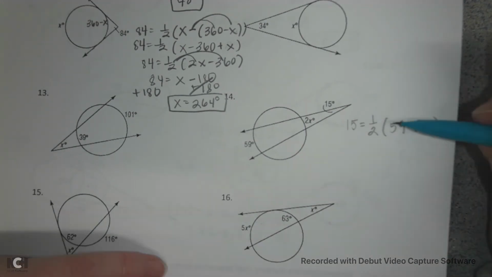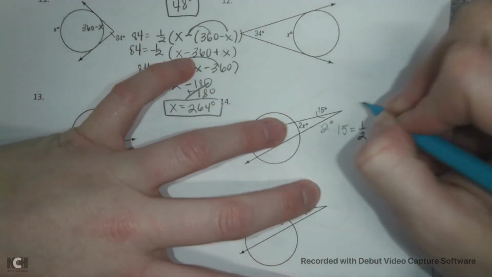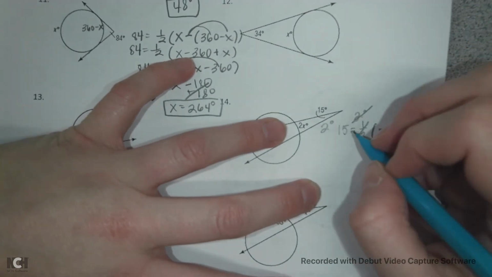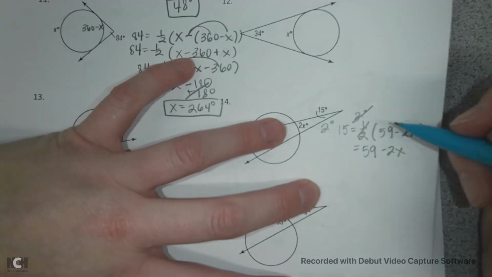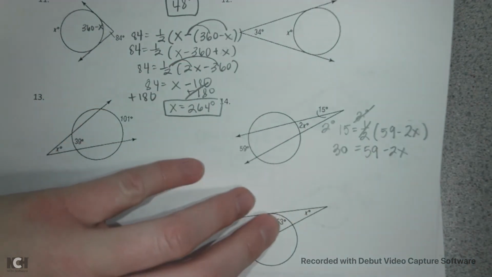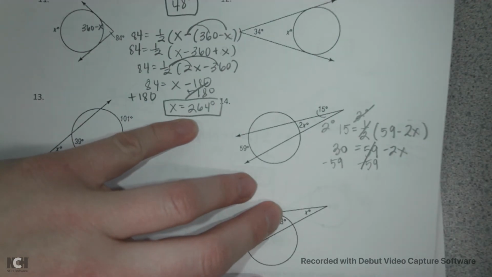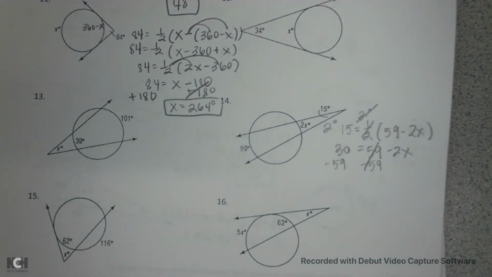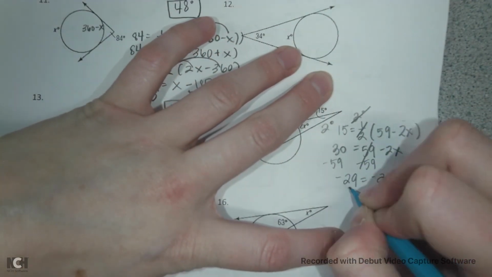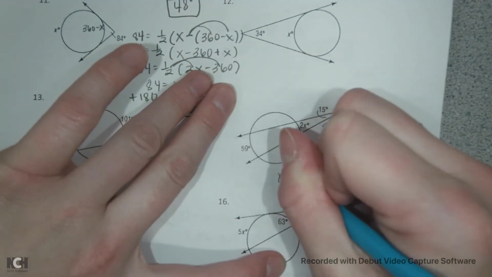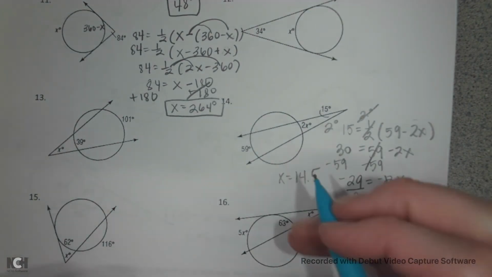However, when you do that, 59 divided by 2 is not nice. So instead, I'm going to multiply each side by 2. Remember, on the right-hand side, when you multiply by 2, basically everything else goes away, and we just have the 59 minus 2x. 2 times 15 is 30. Then we're going to solve, so minus 59 on each side. 30 minus 59 is negative 29. It's still a decimal. It's okay, though. Divide by negative 2. And x is equal to 14.5 degrees.